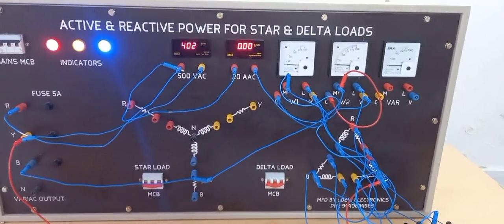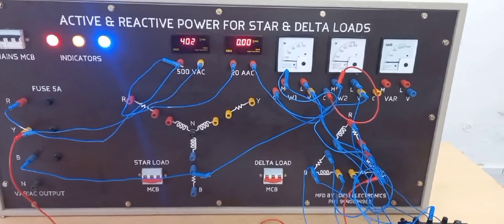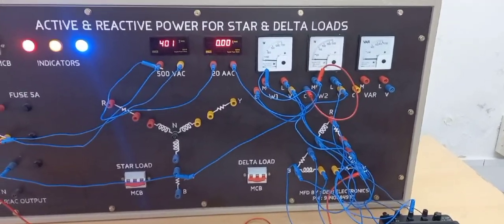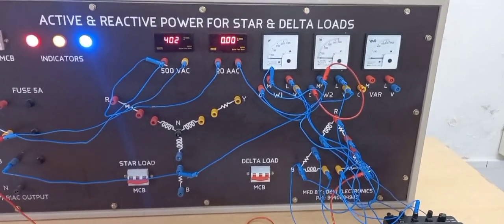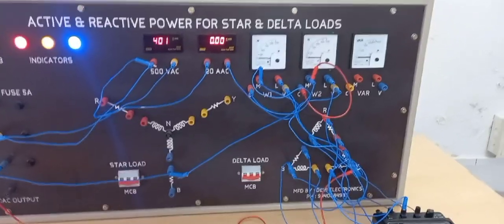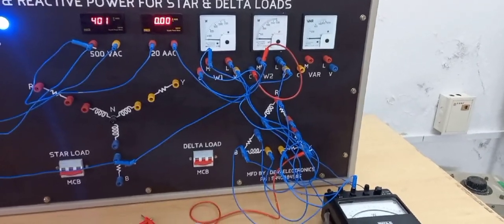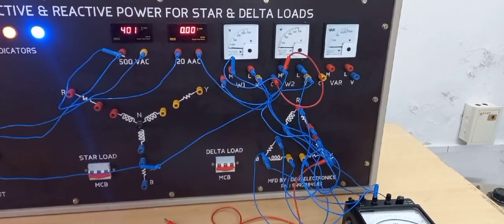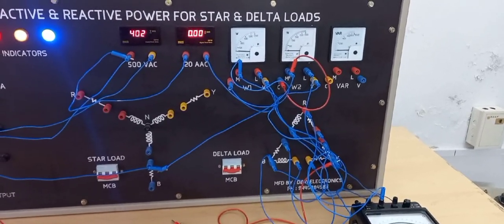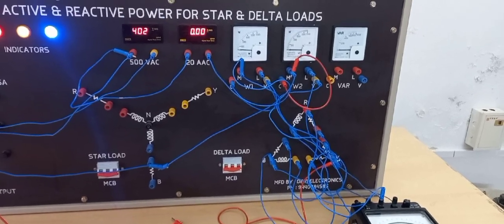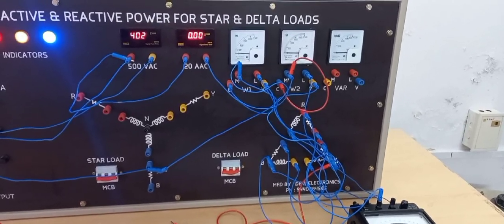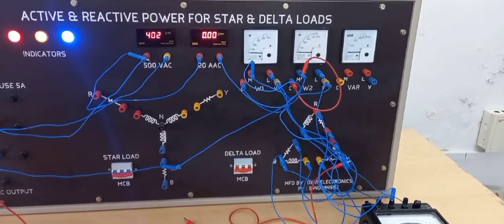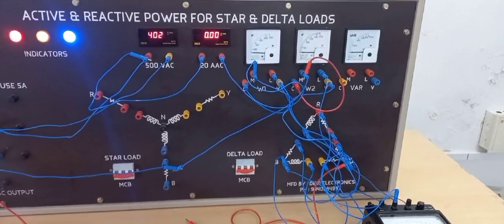For example, if we take a capacitive delta load condition, in the sense we can get a leading power factor, then only the experiment is right. Here we have taken an inductor, no? So that's why this inductor always shows the lagging power factor only. If we get a lagging power factor in the calculation, then the experiment is right, or otherwise the experiment is wrong. It means we did the wrong experiment.